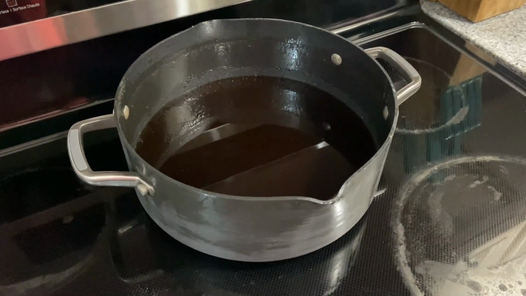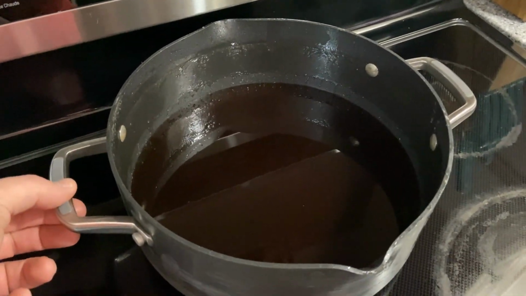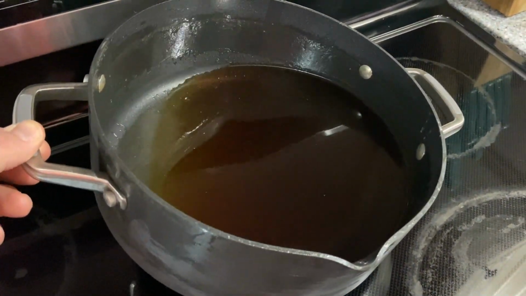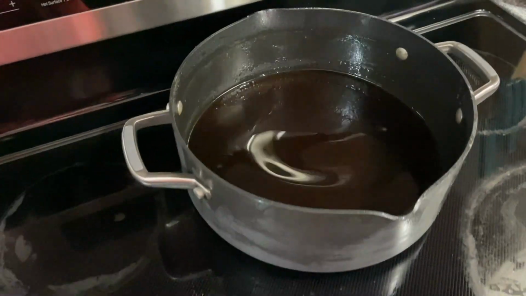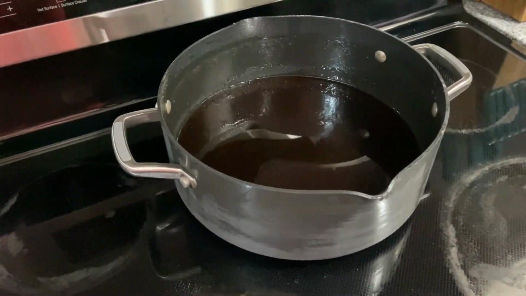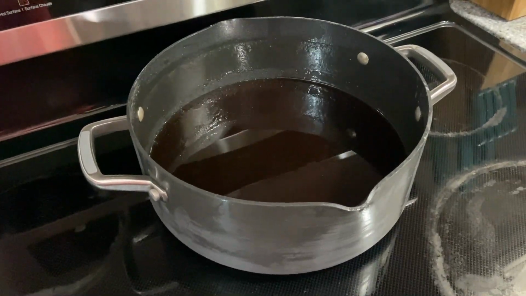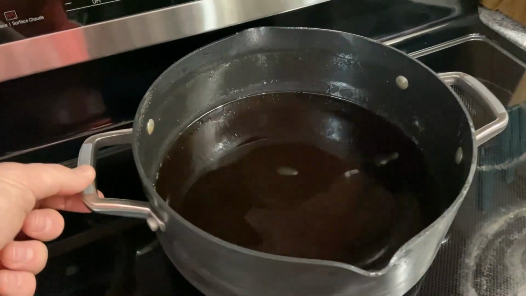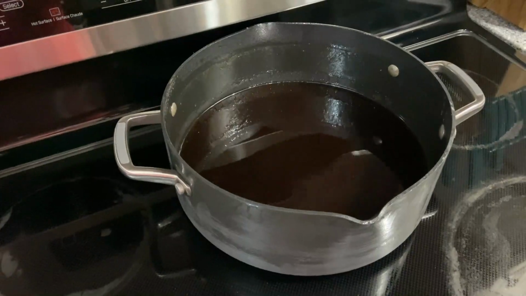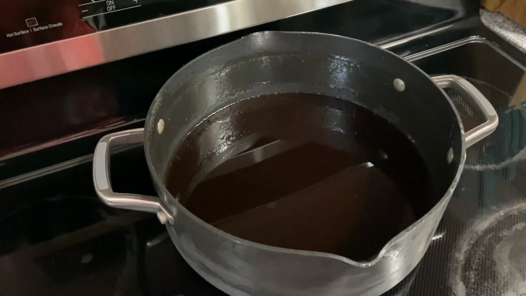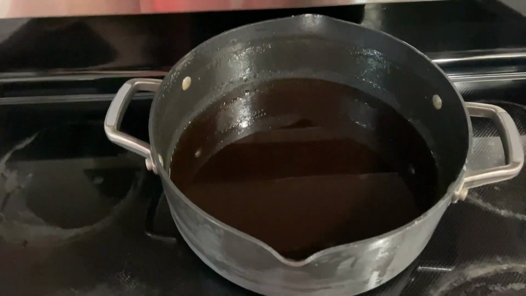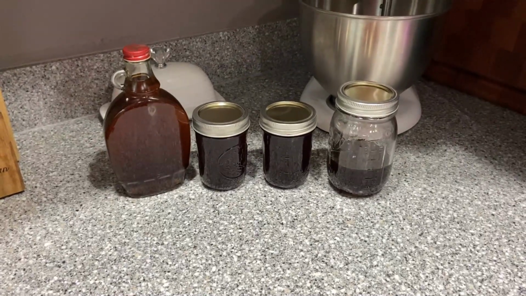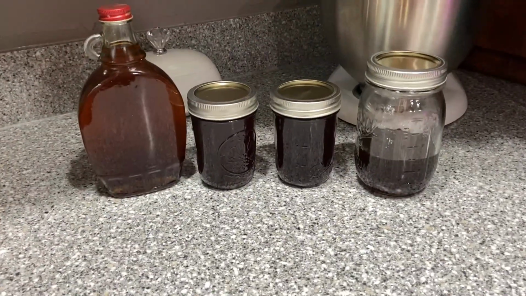Okay, so 15 gallons is now down to this. This is our finished product. That's a 5-quart pot, so I'm gonna say roughly a quart, probably a little bit less, because I cooked it a little bit more than you have to. I did look it up, the minimum was 219 degrees, but I took it up to 225 just so I could have a thicker syrup. There you have it, we got just a little over a quart.